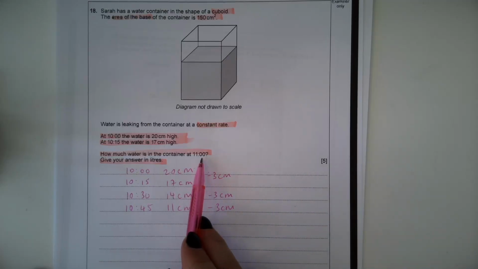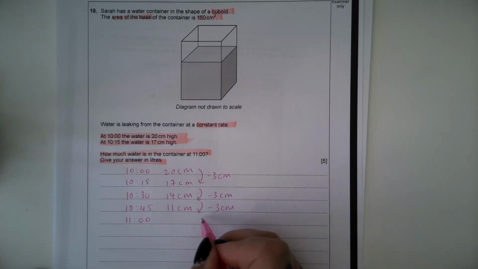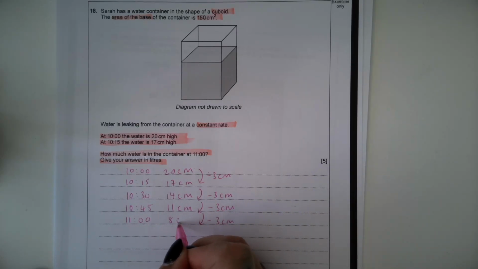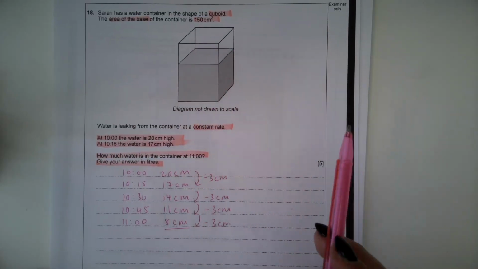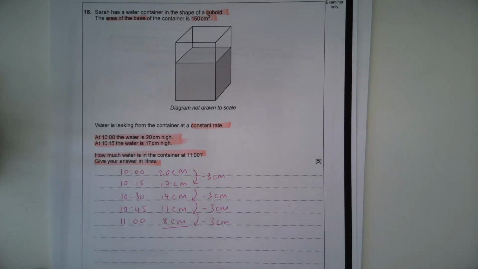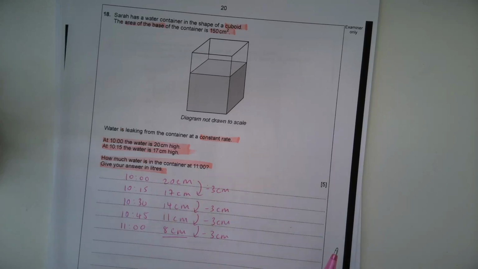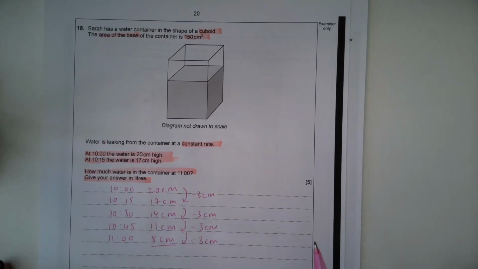We want to know how high the water is at 11 o'clock. So that's the next 15-minute interval even. So we're going to subtract 3 centimetres. So it's 8 centimetres. The height of the water at 11 o'clock is 8 centimetres. So we need to find the volume of water that's included in there so that we can then say how many litres.